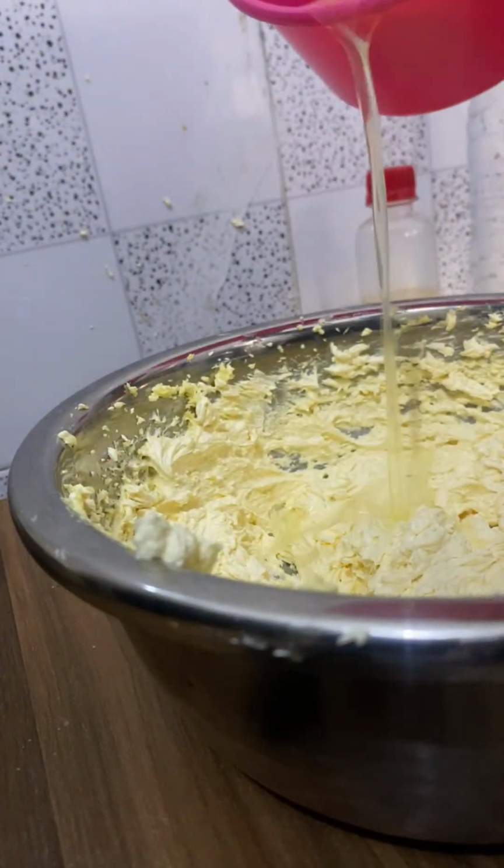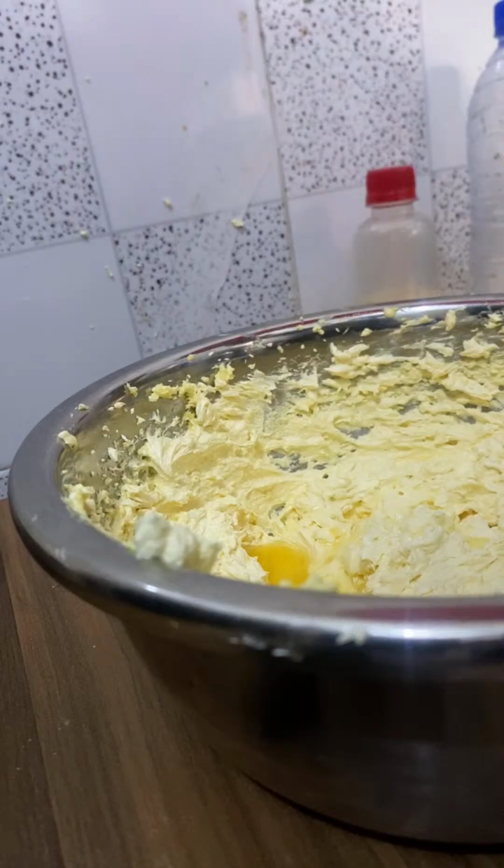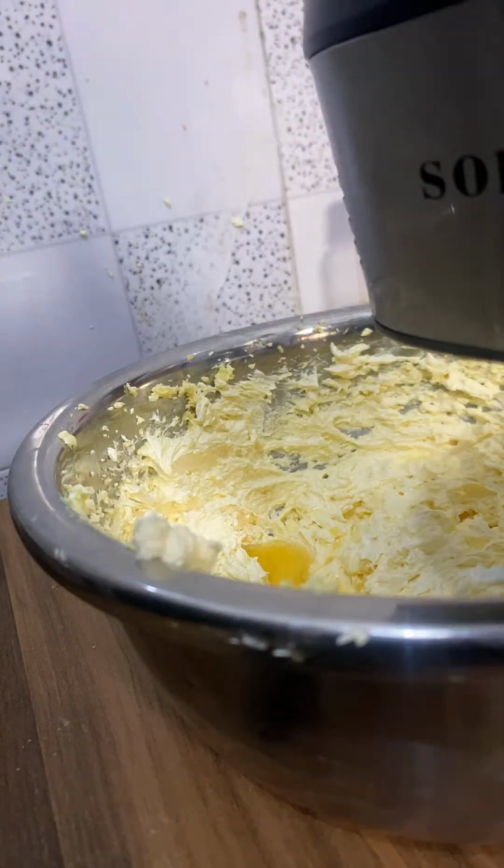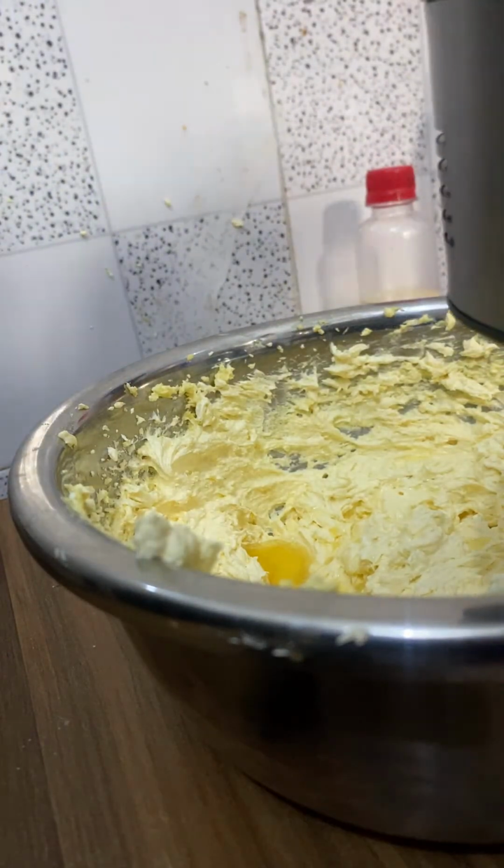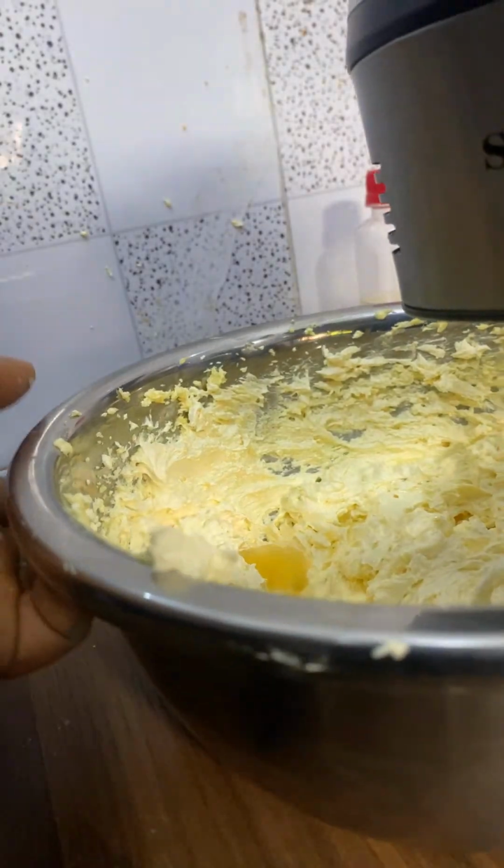So I'm gonna add a little bit of my egg. I've added the first set, this is the second set of my egg. So I'll be adding it bit by bit while creaming the batter.